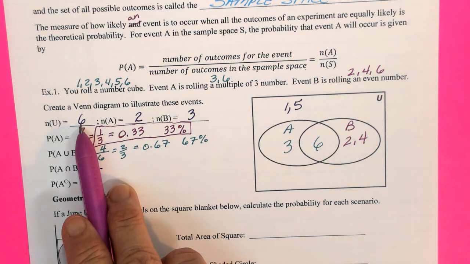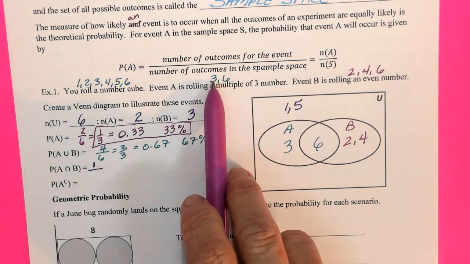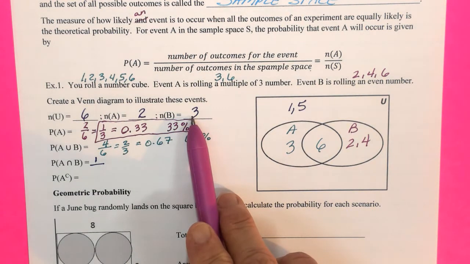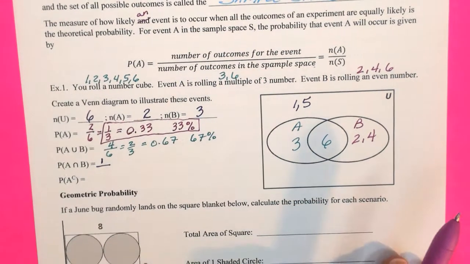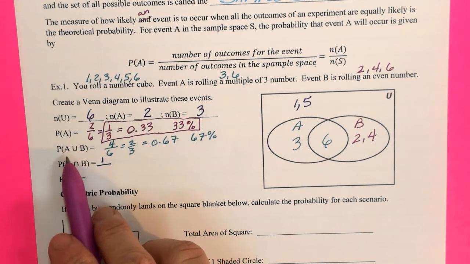This is all about rolling a die. The number of elements in set A, right here, there were 2 elements in A, 3 elements in B. And that's what this notation means. Always, you can pause your video, look at your notes, and make sure you understand what was said.